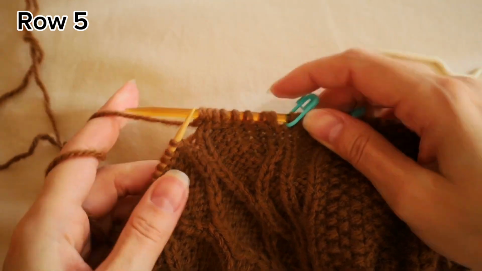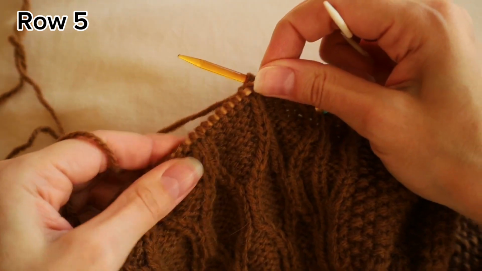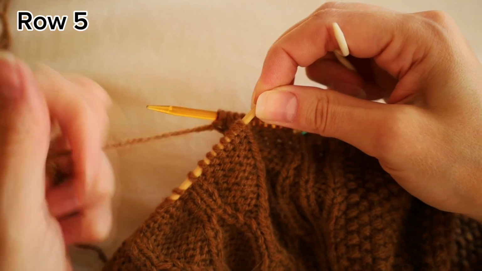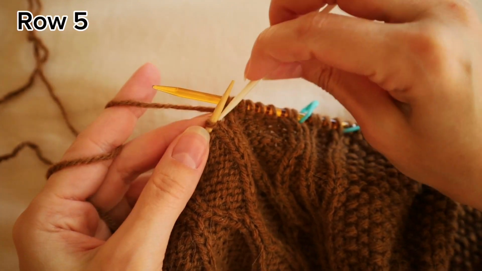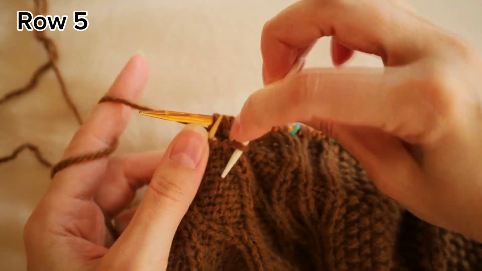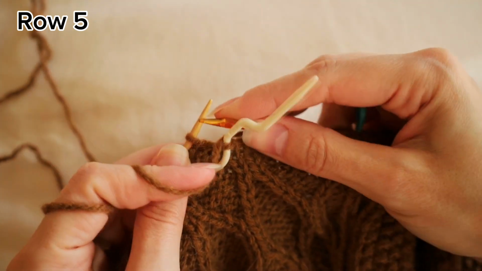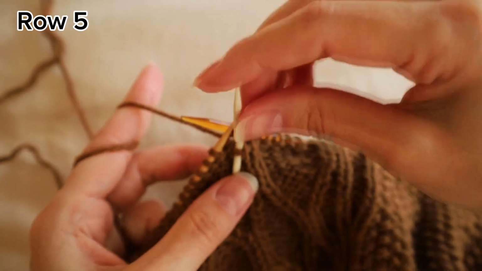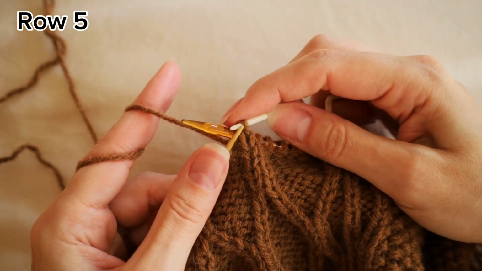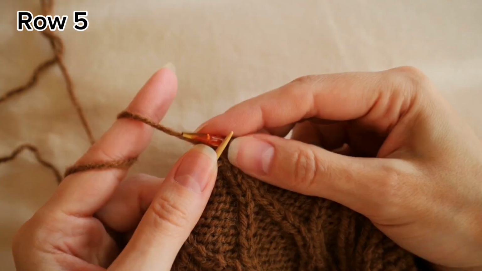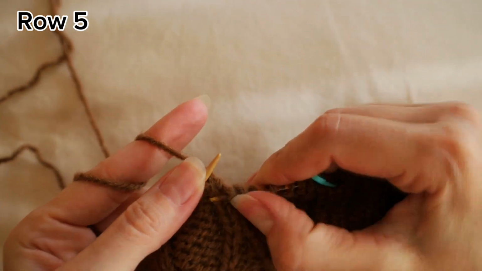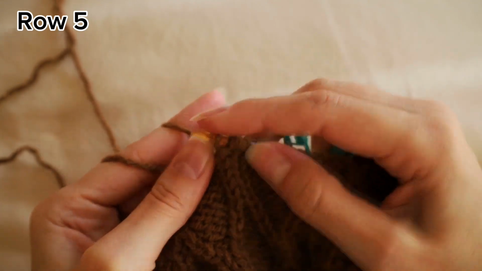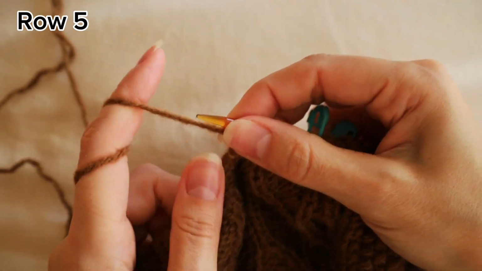Once again, the first knit stitch, move it to the extra needle and leave it before the work. Purl the next stitch, return back the stitch from the extra needle and knit it. Purl next 4 stitches.